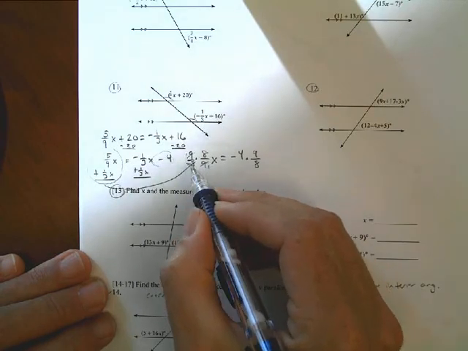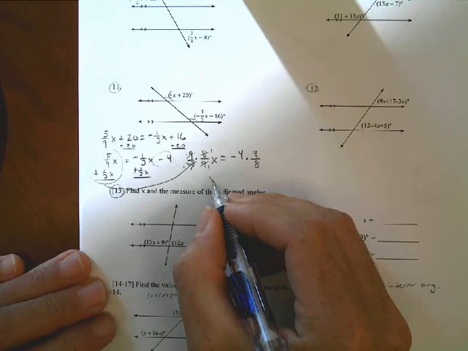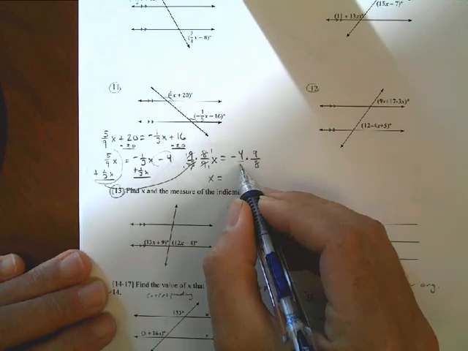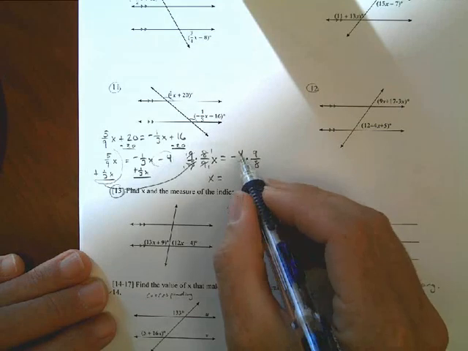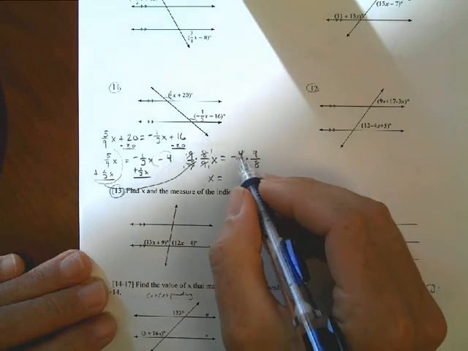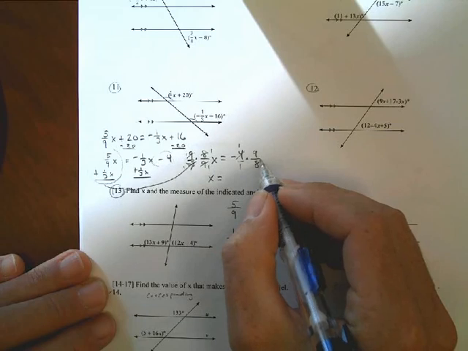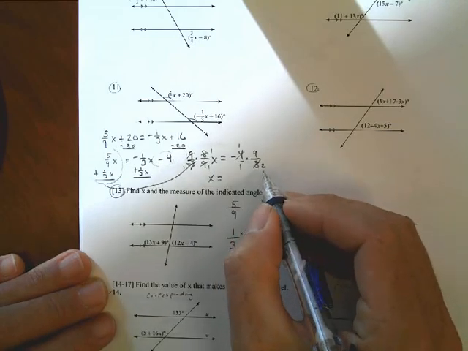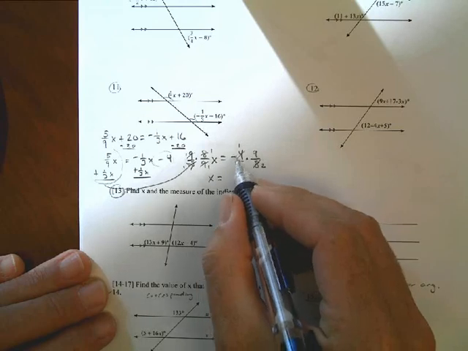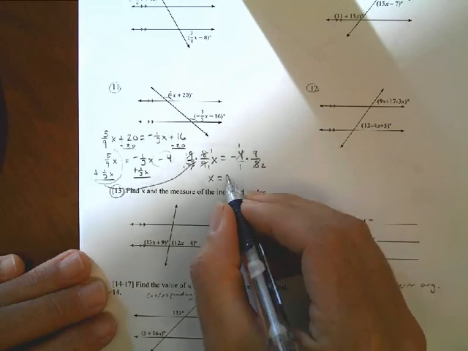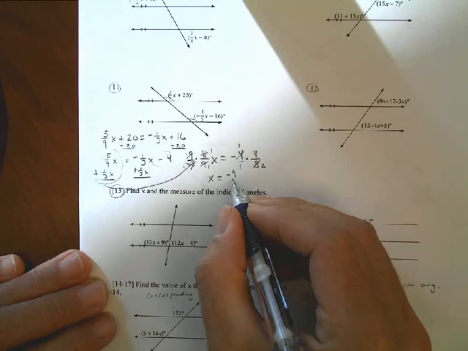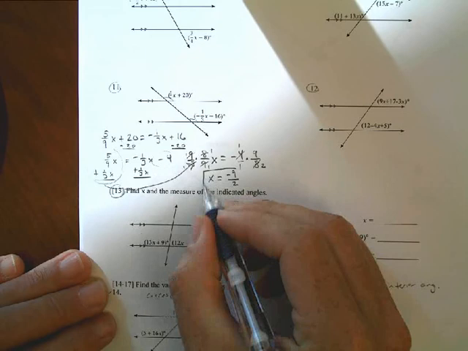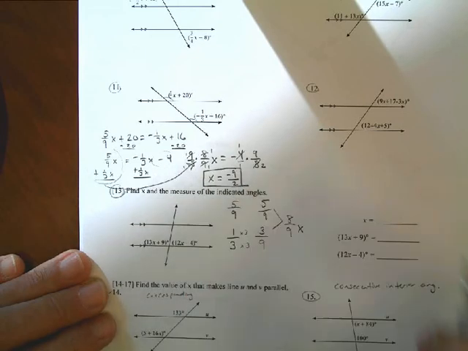So the 9's cancel, becomes 1, 1, cancel 1, 1. So on this side I'm left with just the x, which is what I wanted. And over here, if I want to think about this as two fractions, I can reduce on the diagonal. So 1 4 there, and there are 2 4's in there. So I reduce, a 4 over 8 is really a half. I multiply across, -1 times 9 is -9, and 1 times 2 is 2. So I have -9 over 2 is the value of x.